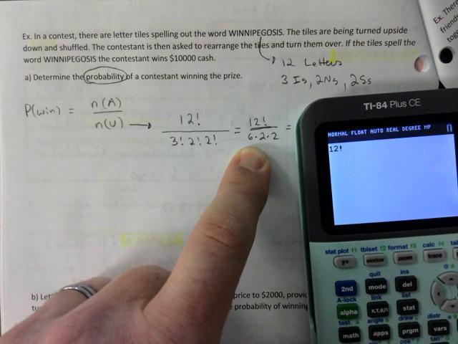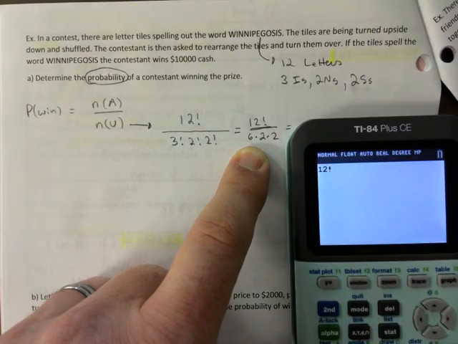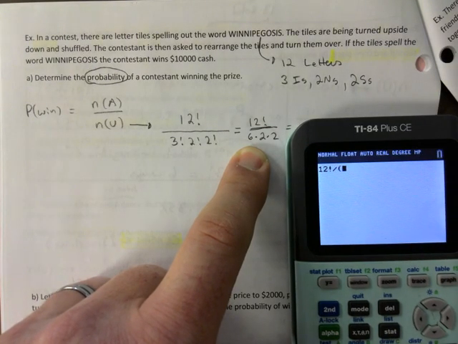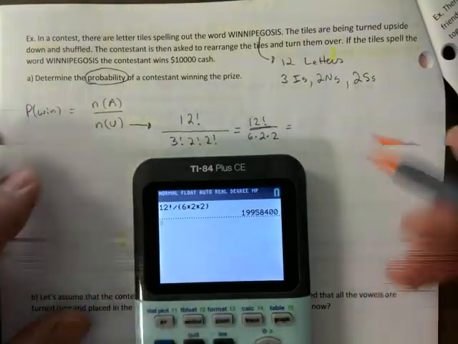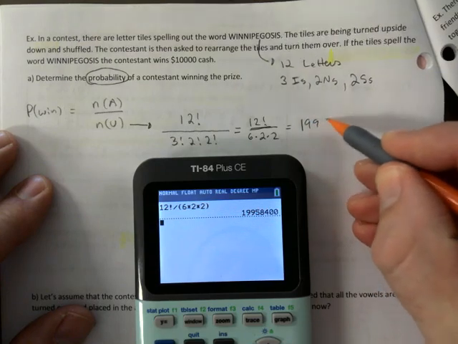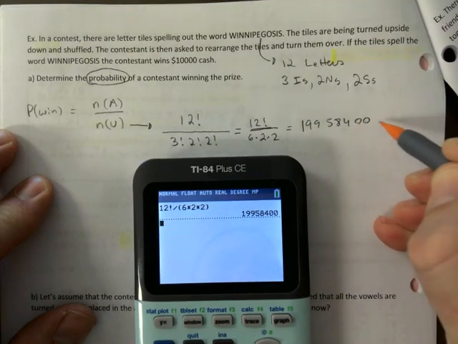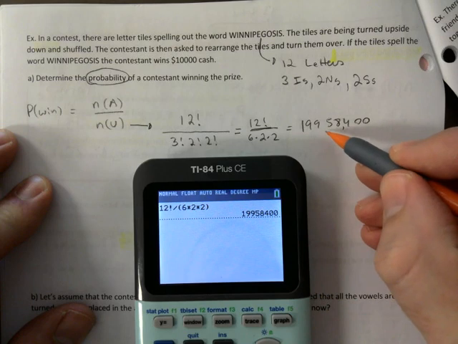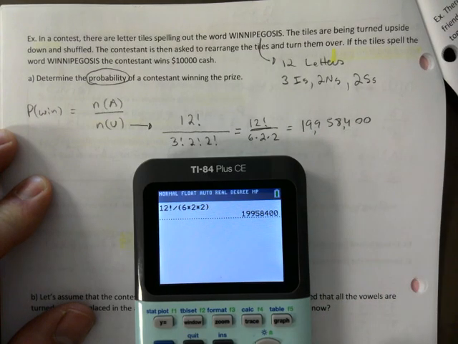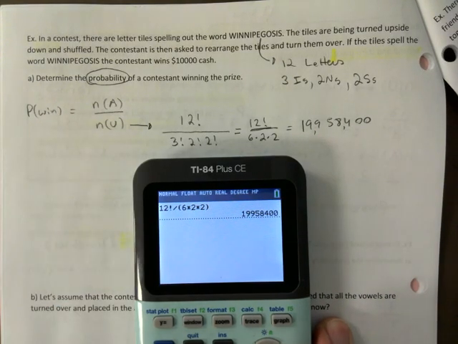You got to watch out though how you're going to divide. You have choices. If you want to do this all in one shot, make sure it's in brackets, right? So there it is. It's 19 million, almost 20 million ways of arranging that word.